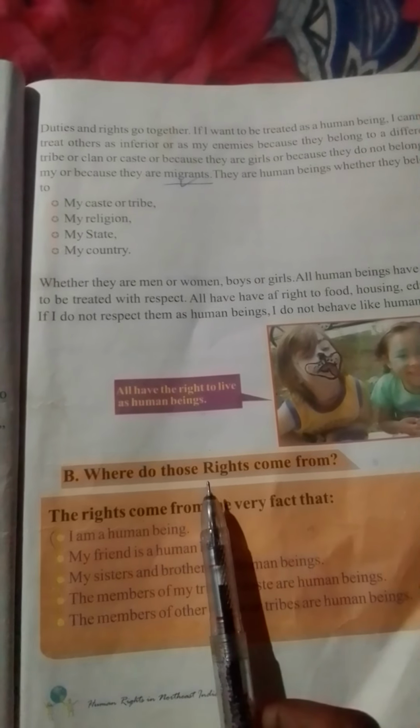Where do those rights come from? There is a question, where do those rights come from? The rights come from the very fact that I am a human being, my friend is a human being, my sisters and brothers are human beings, the members of my tribe or caste are human beings, the members of other castes or tribes are human beings.